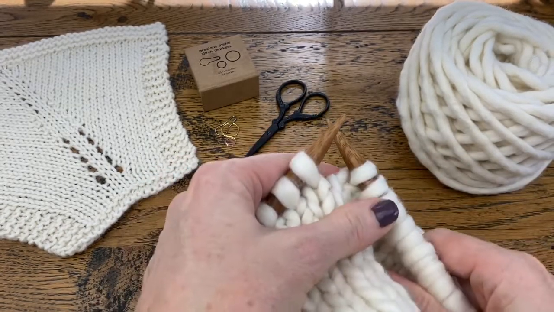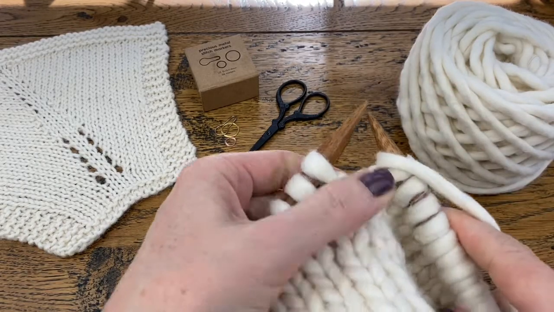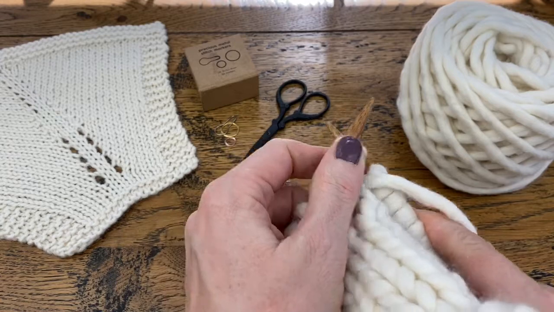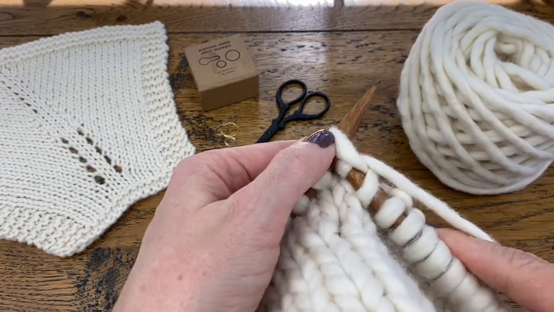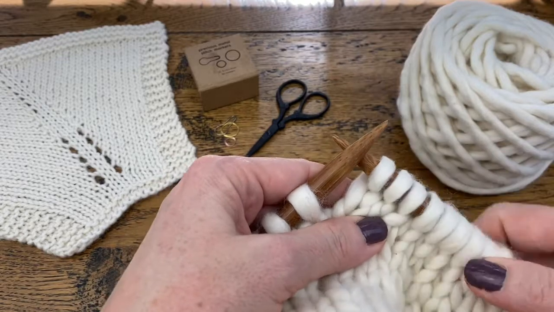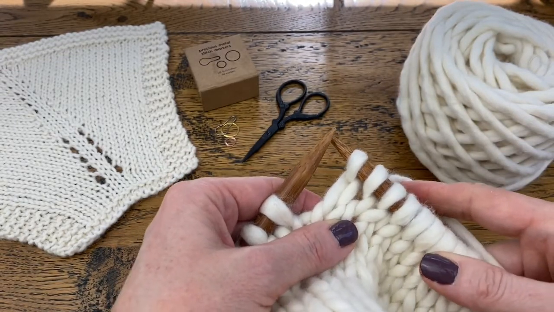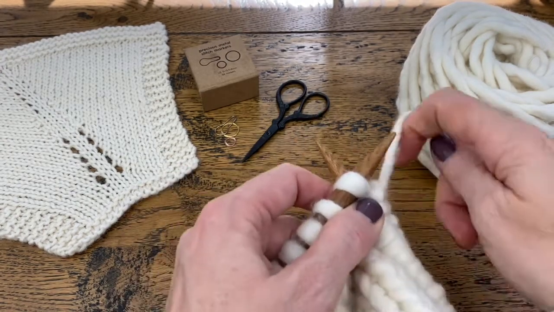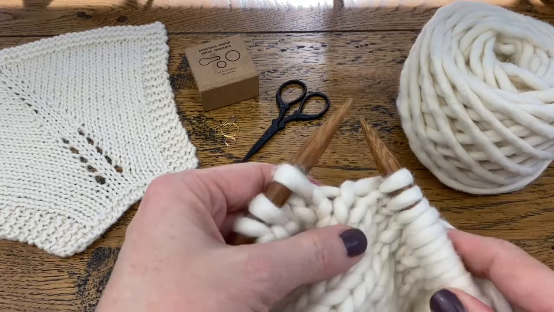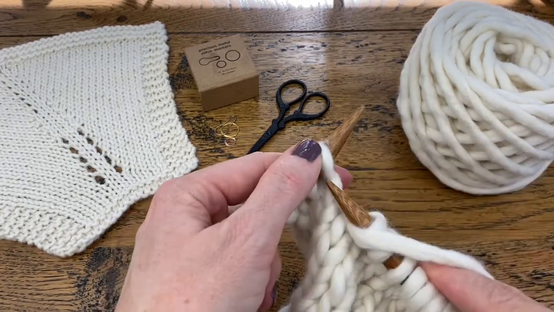We're going to do this again. Pull the yarn in front of your work and now make the knit stitch where you normally make the knit stitch with the yarn in the back of your work. Now this has created our yarn over. You can see the space that it's created there. This will become a little hole and an additional stitch in our work. So it's going to increase the width of our knitting.